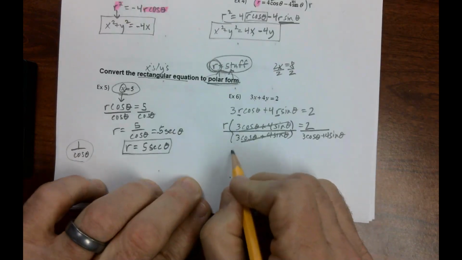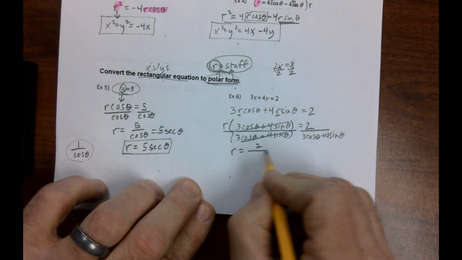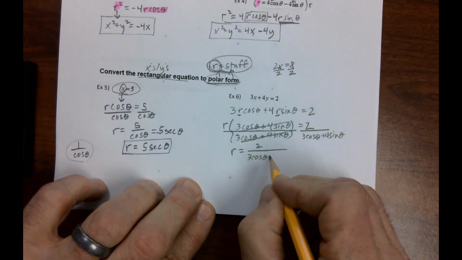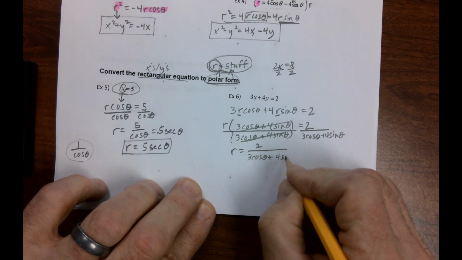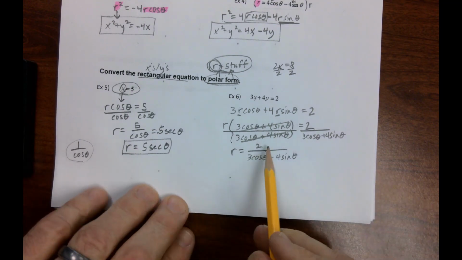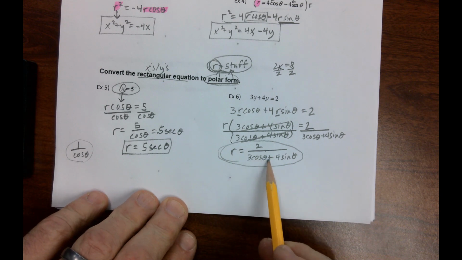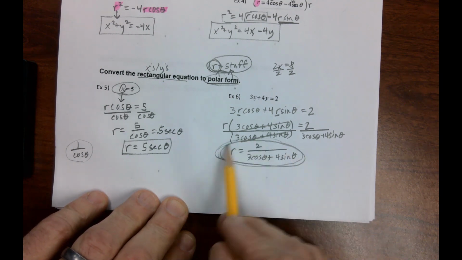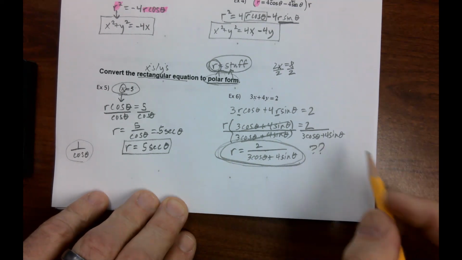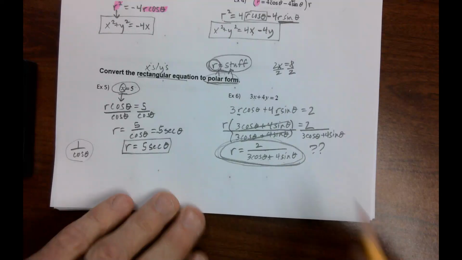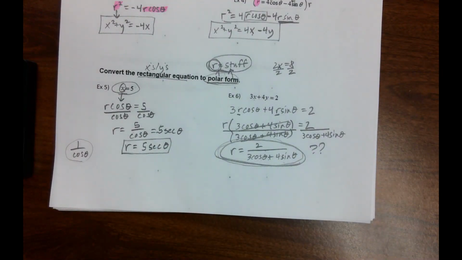So I get r is 2 over 3 cosine theta plus 4 sine theta. Now I know you guys have been hit with a bunch of problems where these problems just don't seem to end. It's like, well, this must simplify into something. Nope, not in this case. Well, how are you supposed to know? Practice, experience, this is just a mess. There's nothing you can do with this. So let me pause this for just a moment.